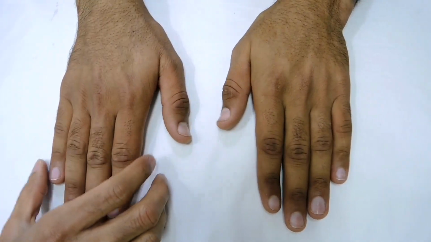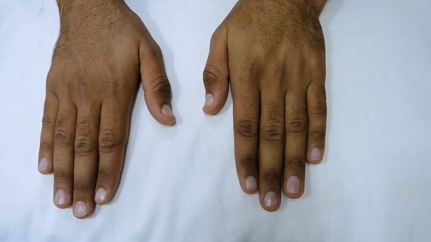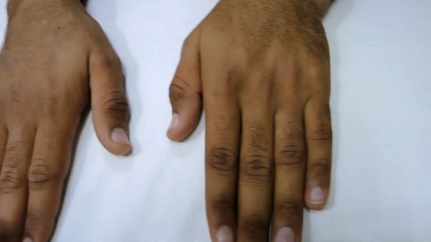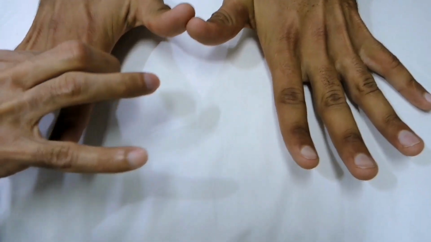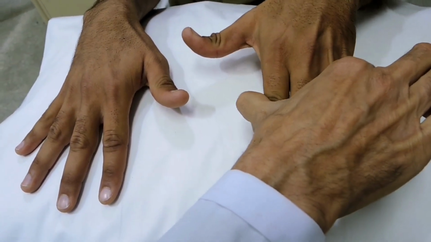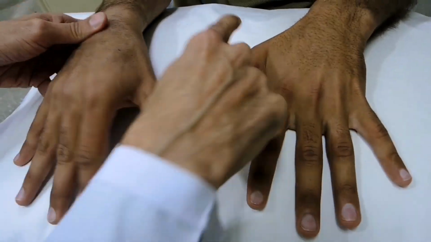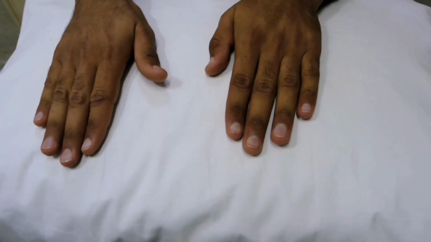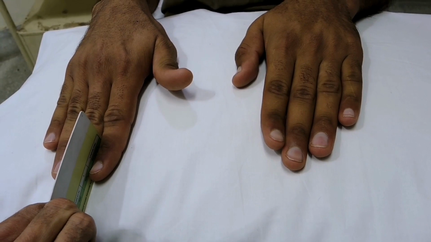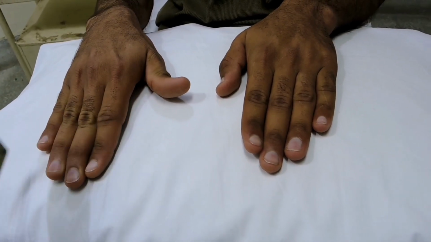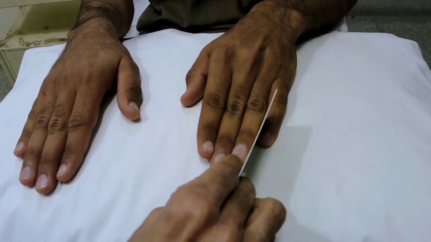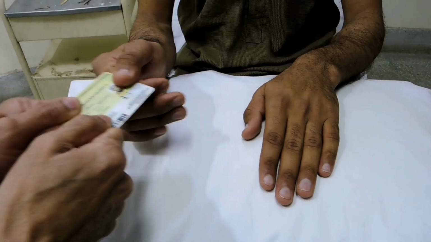Now assess for dorsal interosseous muscle by asking the patient to spread his fingers against the resistance. Now assess the finger adduction with the help of a card or with a piece of paper.